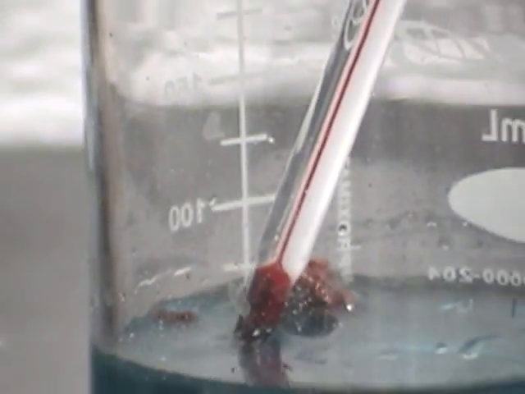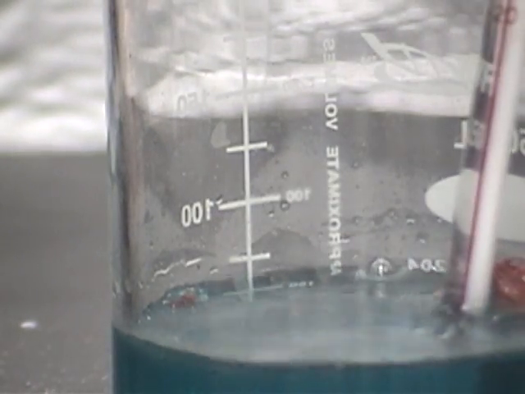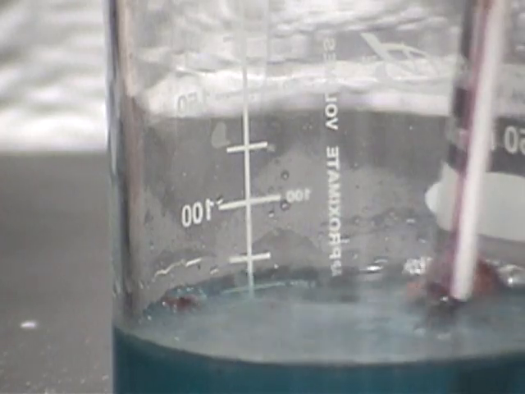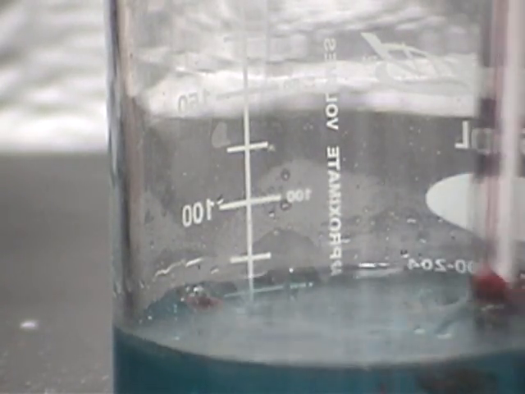And as the reaction runs, I will continue letting you guys know the current temperature that we have. If you have a guess as to how high this temperature is going to go, you might want to write that down if you haven't already done so.